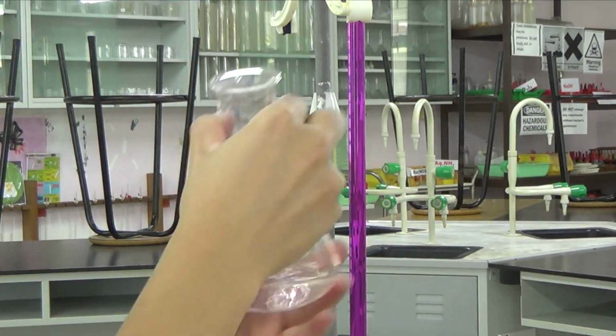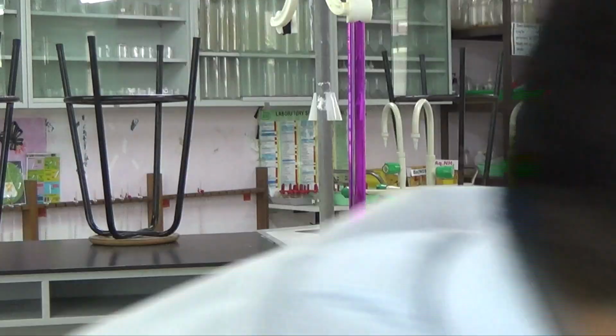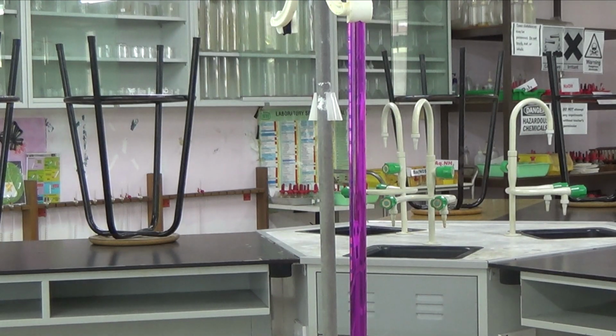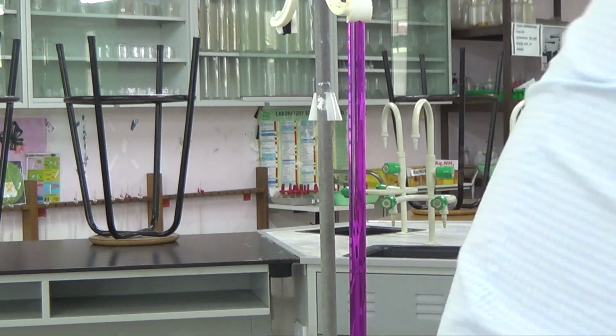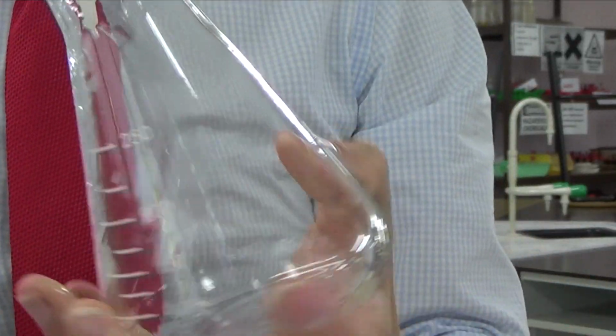I have run out of conical flask, so I will just put this away. No, actually, I'm going to keep this. This was in large excess. I'm going to throw it away. Rinse it with some tap water. So after you rinse with tap water, I'm just going to rinse it with some distilled water, and then throw it away. I rinse a second time with distilled water.